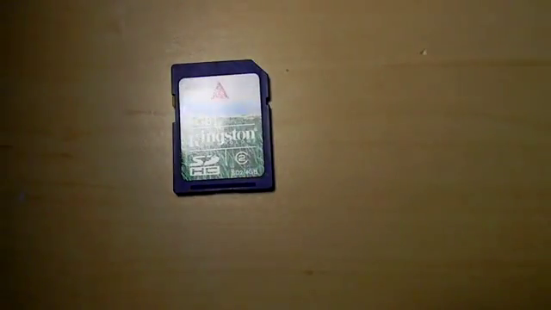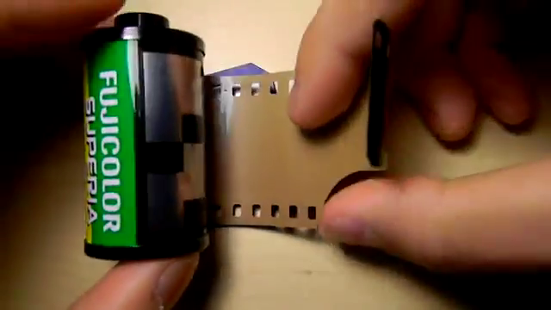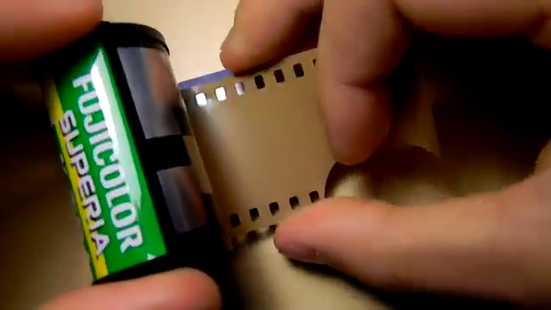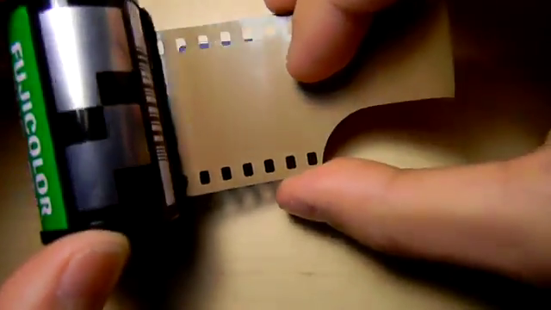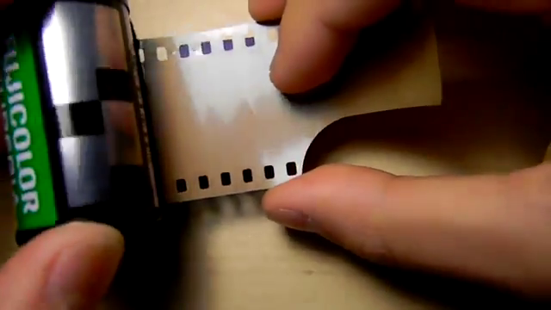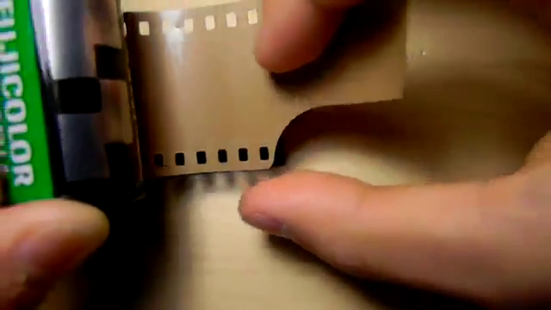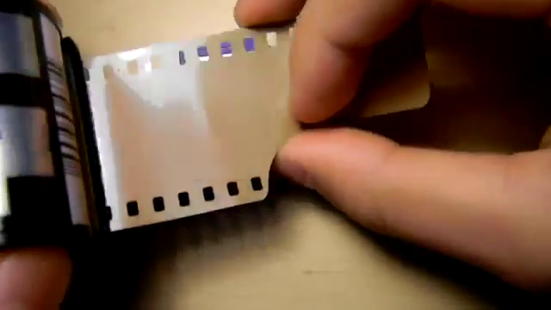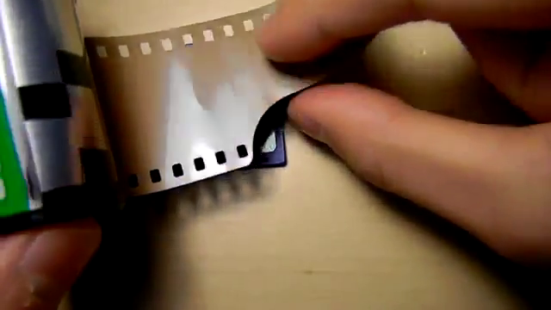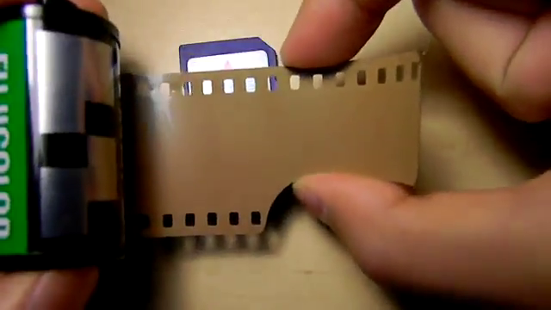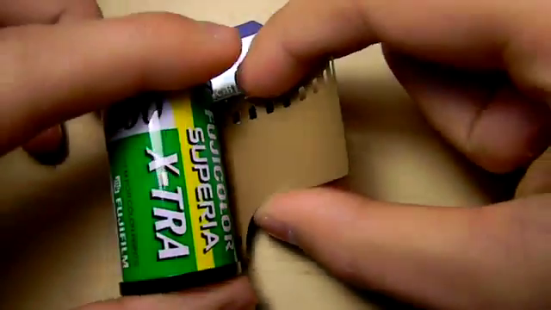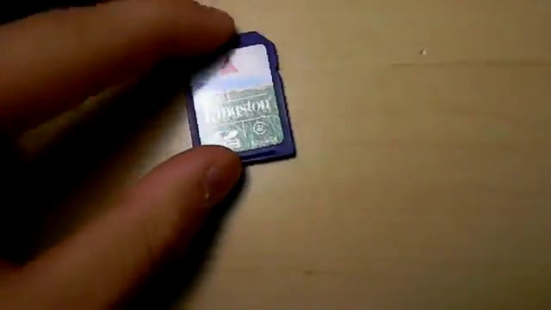Let's talk about some other things you've got to know. As I said in the beginning of the video, film cannot be exposed to light. That's a downside, and one of the cons of using film. Once you open the camera and the film is exposed to light, it's basically dead and useless. With SD cards, you can basically do anything with them. Expose them to light, nothing's going to happen.